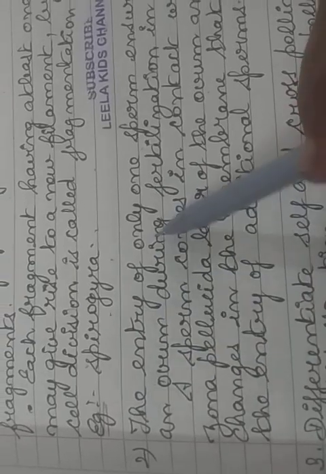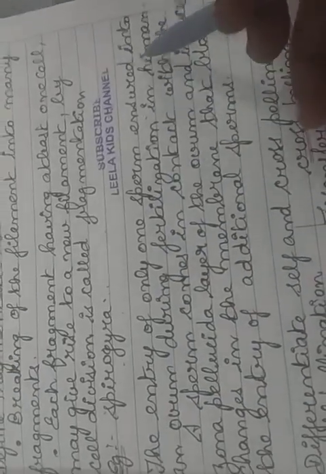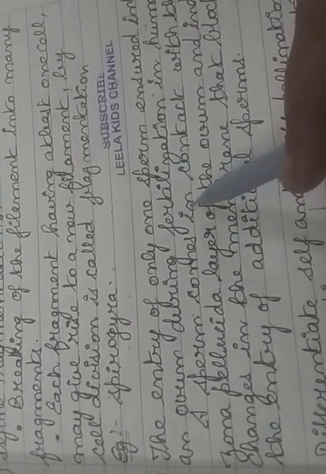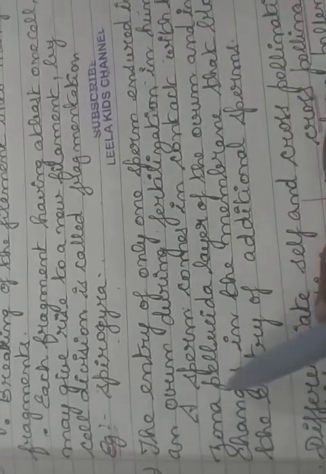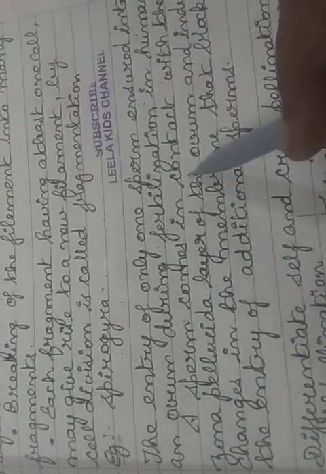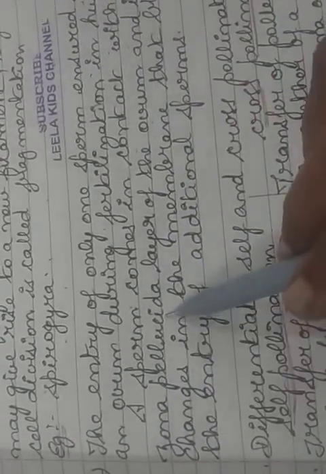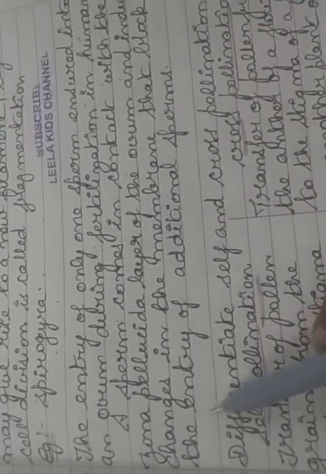Example, Spirogyra. The entry of only one sperm is ensured into an ovum during fertilization in human. A sperm comes in contact with the zona pellucida layer of the ovum and induces changes in the membrane that block the entry of additional sperms.